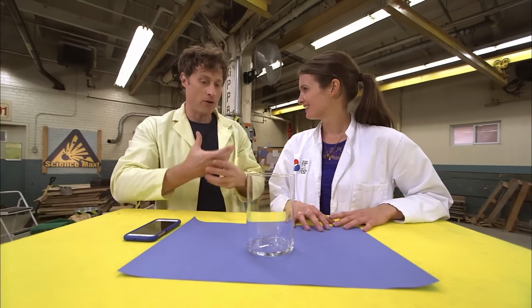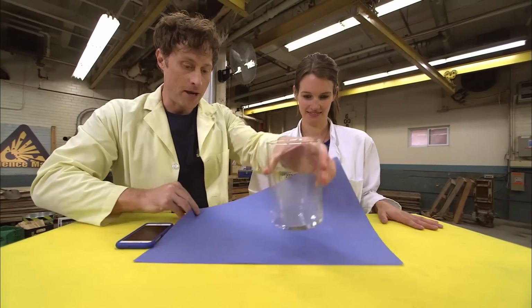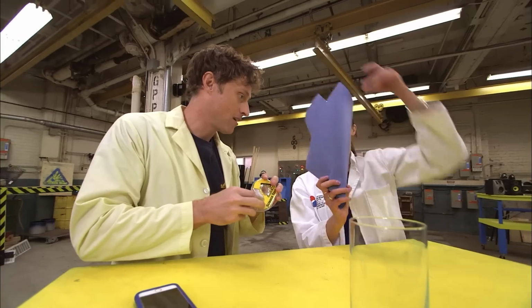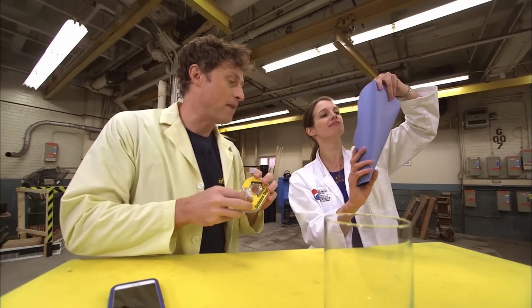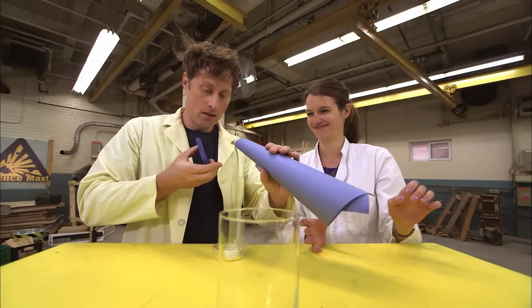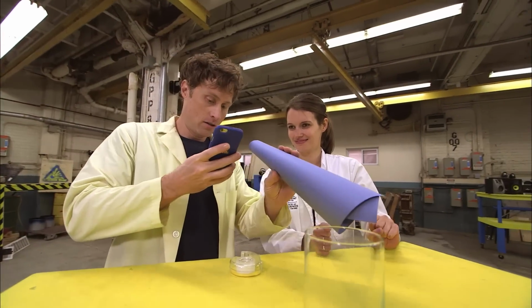Cool. So I was thinking we could try to make a megaphone, because if we have a lot of sound, we could funnel it in one direction, and then it'll be louder. The megaphone's pretty easy to make, right? In fact, we could use this piece of paper. Yeah, let's try it. What do you think? I think it's very megaphony. Taping it up. Okay, ready? Okay, turn it on. Play it.